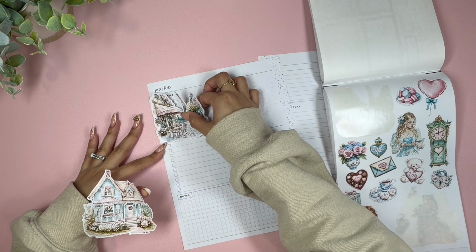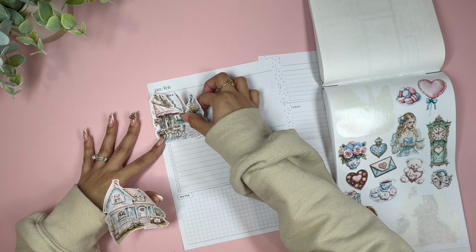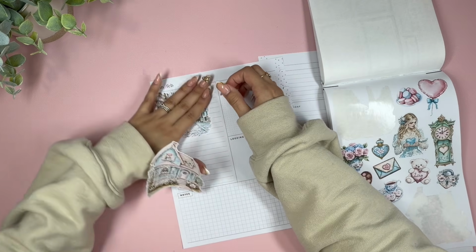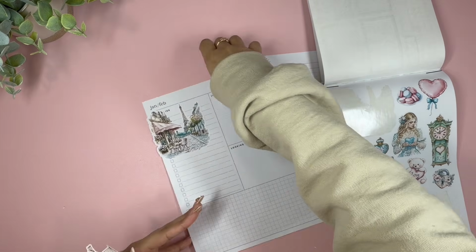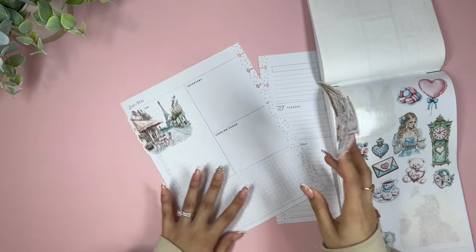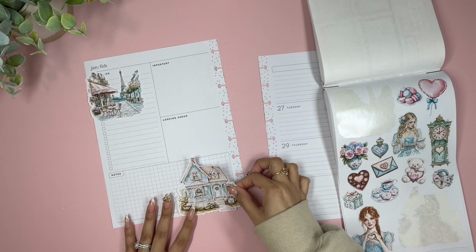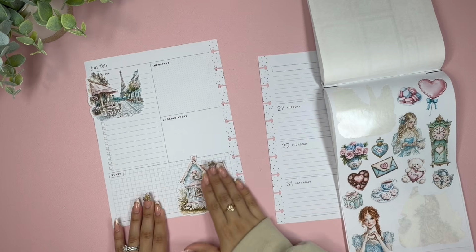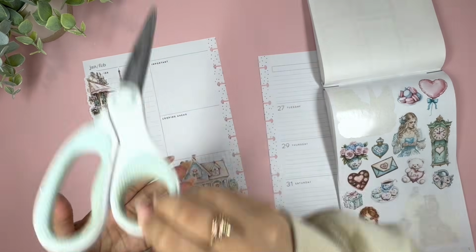So let's see, I want to move this over just a little bit more. And then I know I'm gonna have to still do some whiting out, but I like that. And then I'm going to put this down before I get too ahead of myself. I'm gonna stick this one down here. Oops, yeah, like that. So pretty.